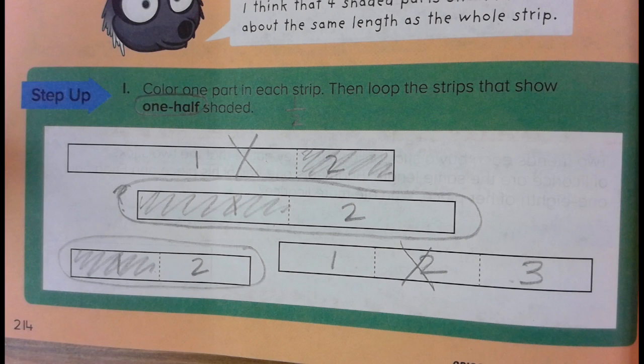I have 1, 2, 3. I already know that this one cannot be my answer because all of my parts are different sizes. In order to have a fraction, it has to have all equal parts. So this cannot be my correct answer.